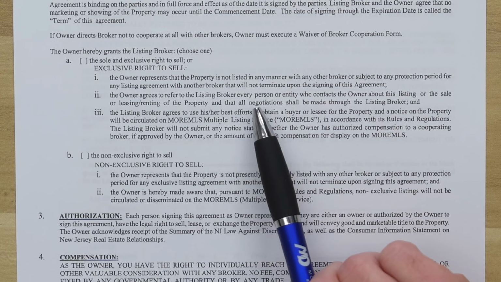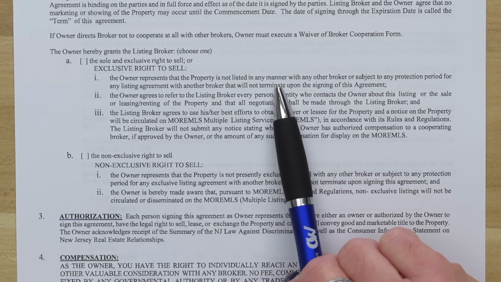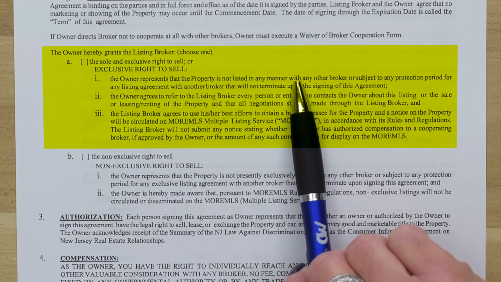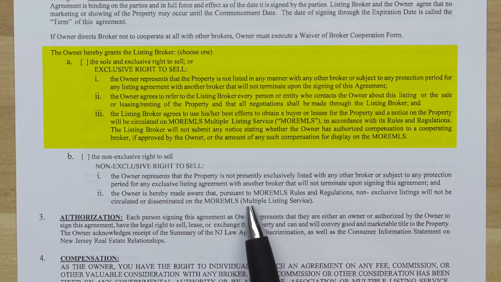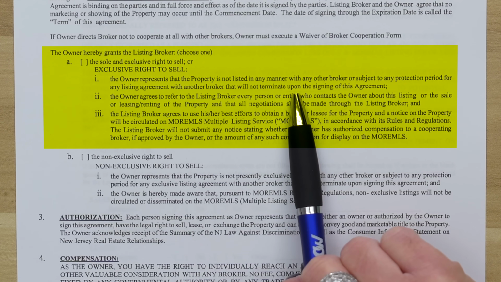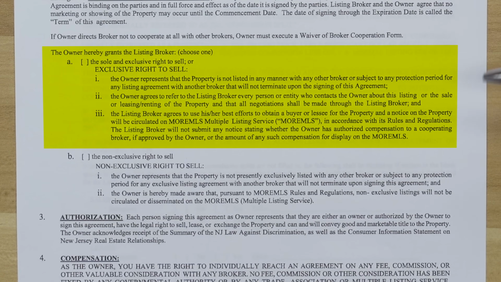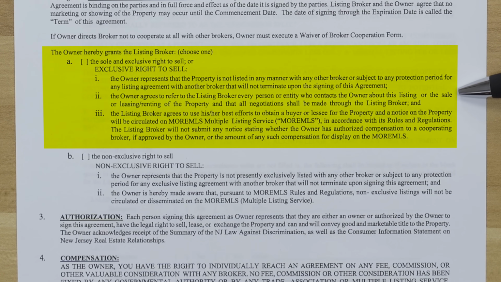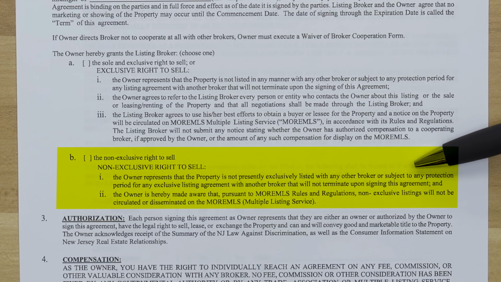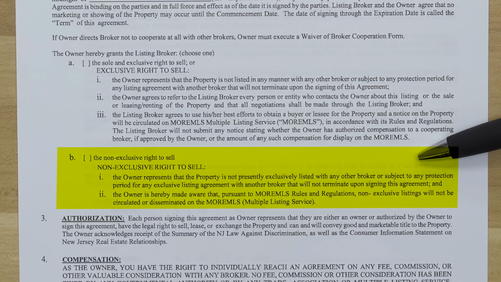The difference here now is the owner has to decide what their agency relationship is going to be with you. So there's two choices here. There's an exclusive right to sell, and there is a non-exclusive right to sell. So the exclusive is the same that it always was, meaning that the listing broker will be compensated regardless of who sells the property, even the owner. The second one here, the non-exclusive right to sell, means that the seller can grant multiple listing agreements to different brokerages, or they can sell it themselves.